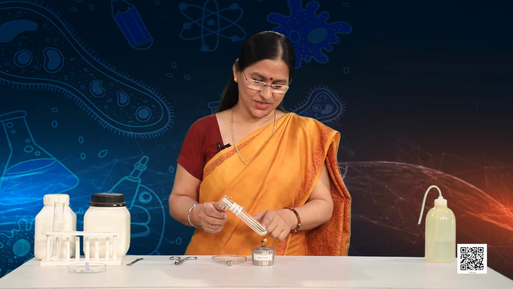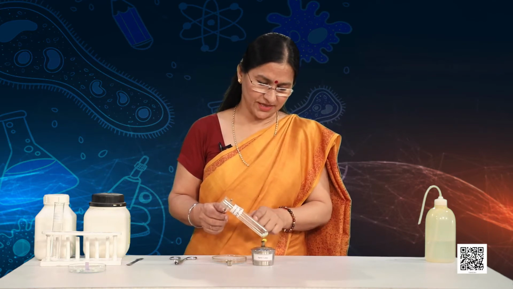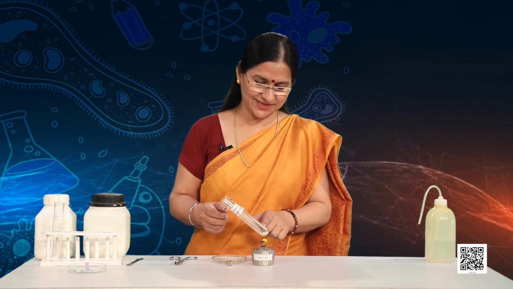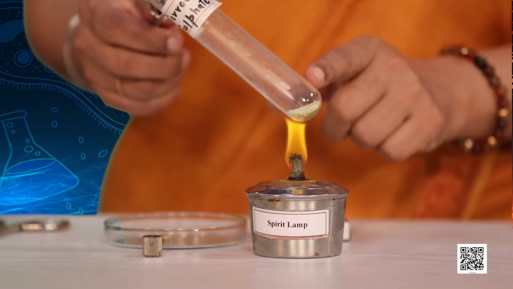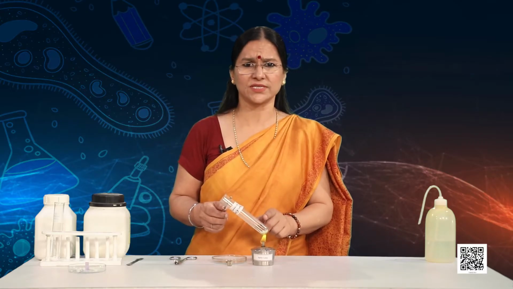Can you see the color change happening in the ferrous sulfate crystals? And yes, the fumes coming out of this may be very poisonous, so you have to be very careful. Never inhale it directly.